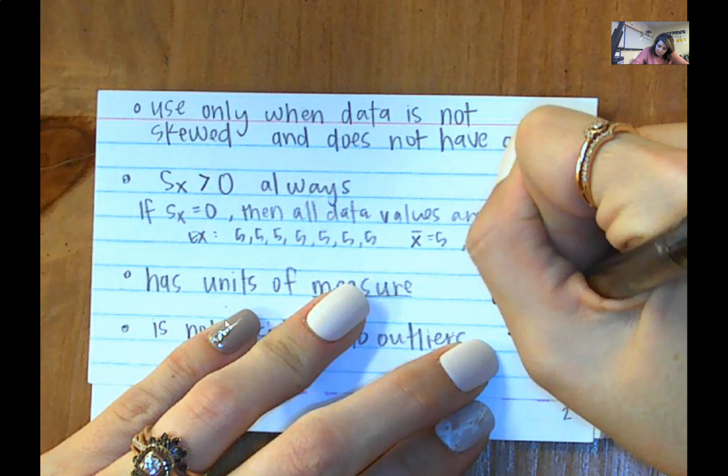Standard deviation is always greater than 0, because if standard deviation is 0, that means that all of the values are the same. Because remember, the standard deviation is the average distance from the mean. So if there is no distance from the mean, that means every single number is the same. So here you can see, if this were my data set, my mean would be 5 and my standard deviation would be 0. And then lastly, standard deviation has units of measure.